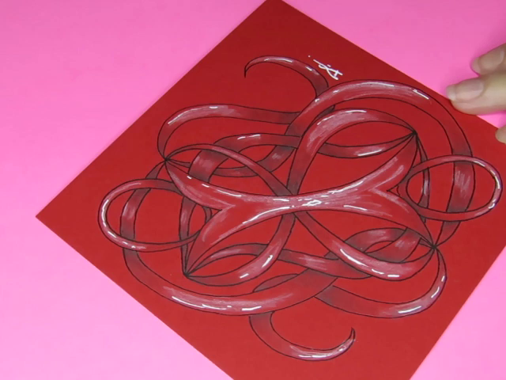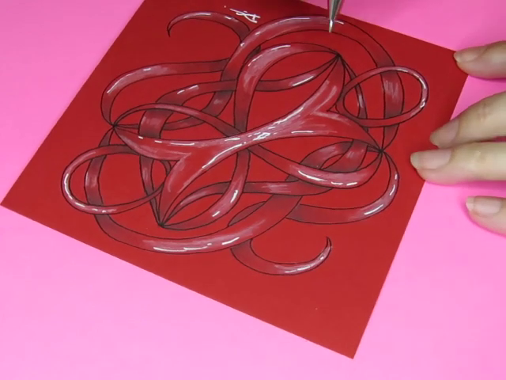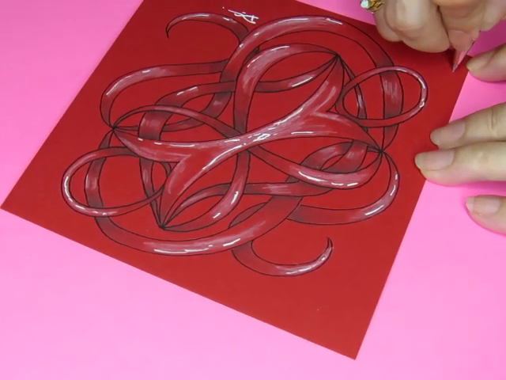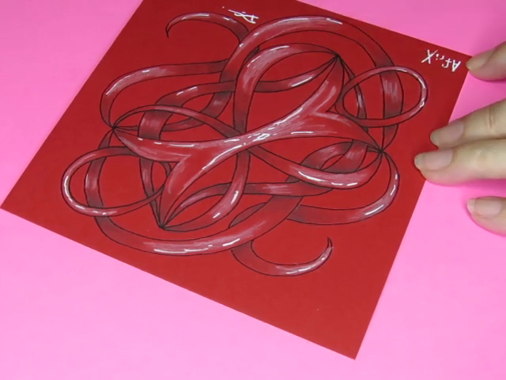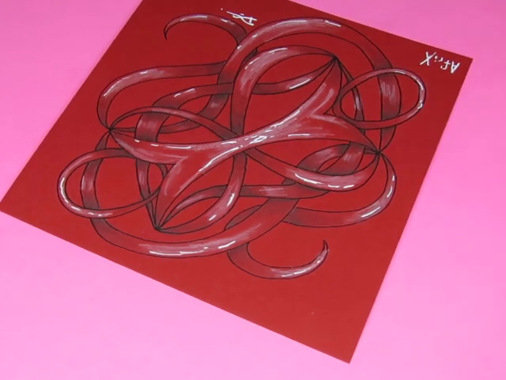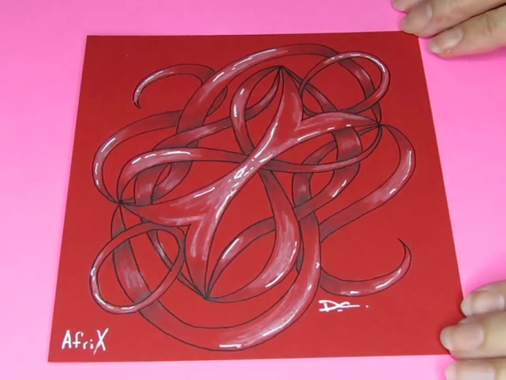Turn on my phone again. Afrix. It's got a capital X. Afrix. And there we go. Simple and easy. I like it a lot.